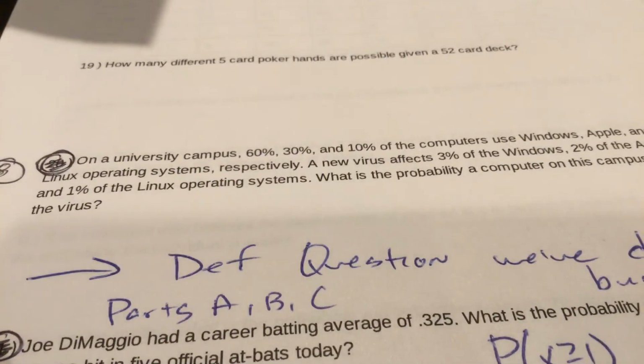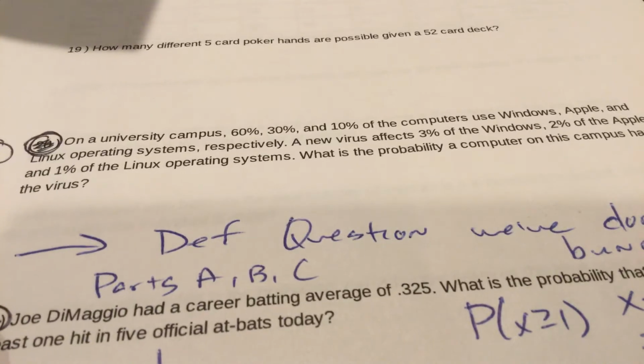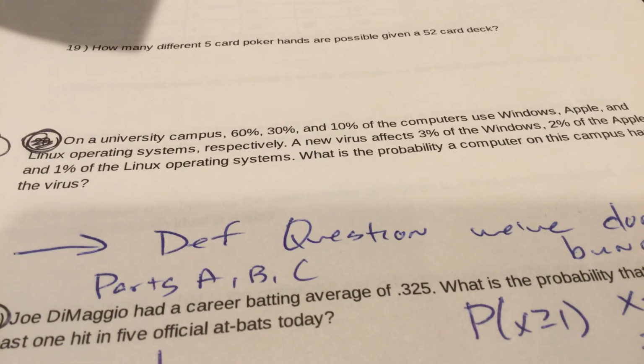Okay, number 8, I'm just describing. Number 8 is pretty much the one where we have the defective parts. Remember, we say like a company buys 50% of its defective parts from A, 40% from B, 10% from C. A has a defective rate of like 5%, B like 6%, C 7% or something like that.